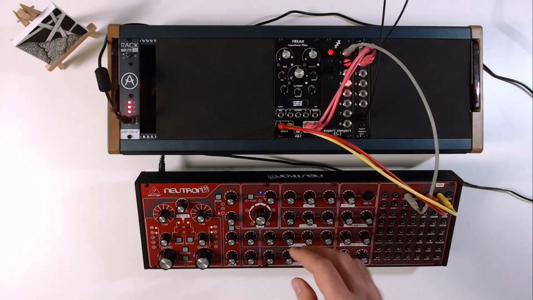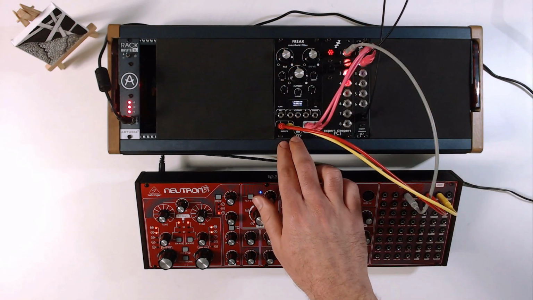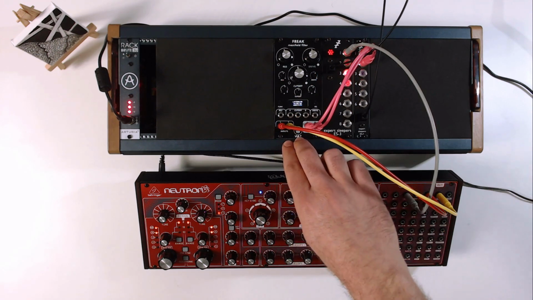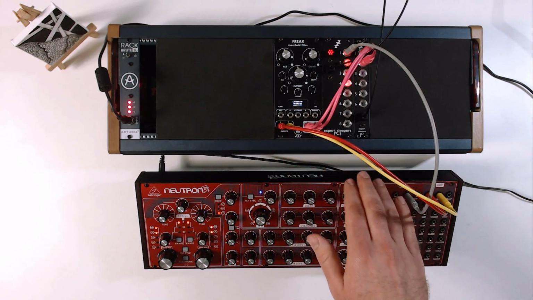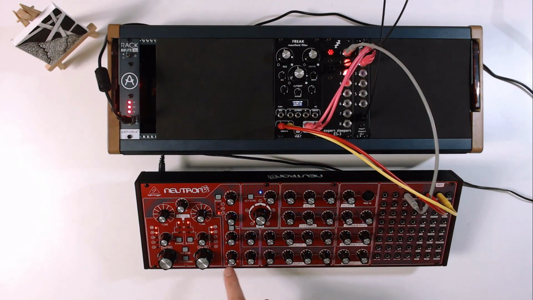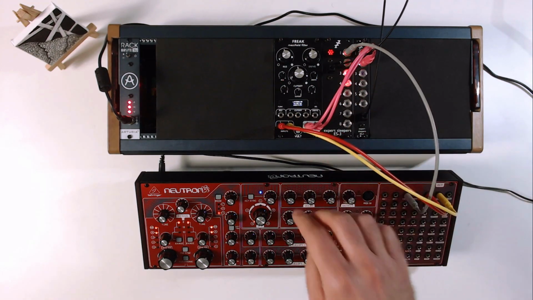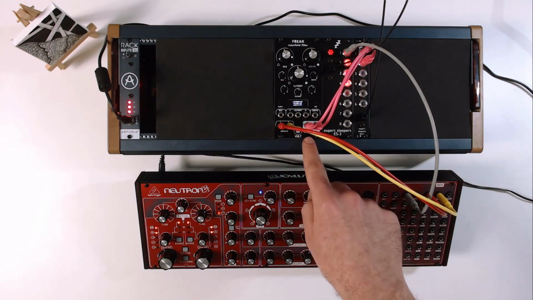And again, now we have 2 signals going to A and B. I'm sending pulse waves, and I'm modulating also the pulse width of the pulse waves. But still we can modulate each channel separately.